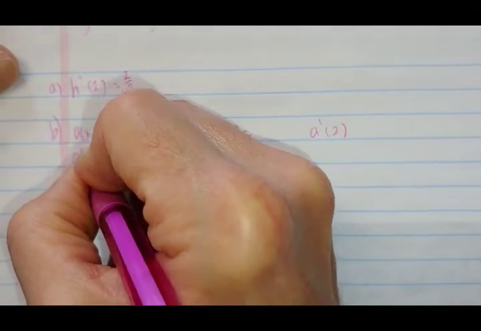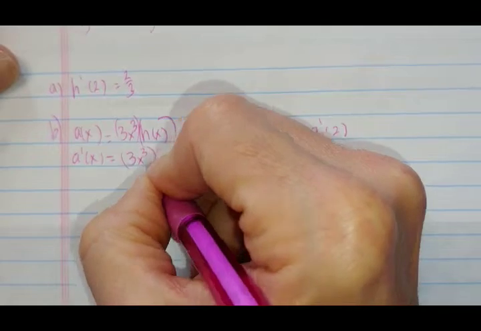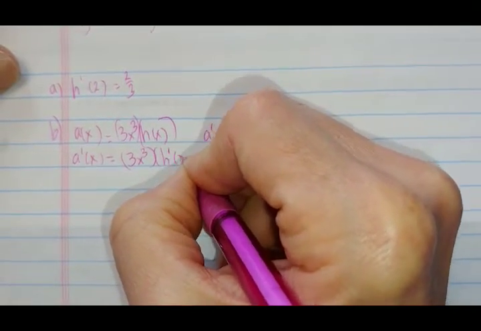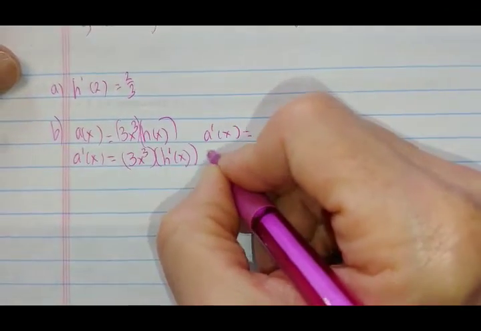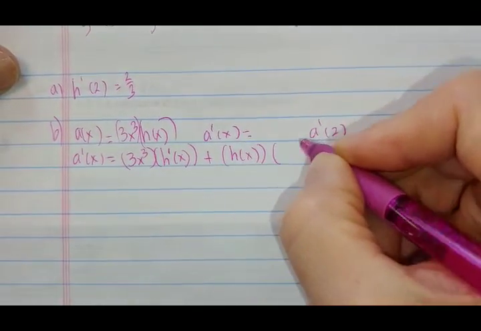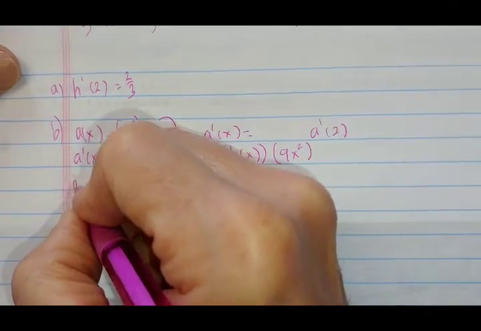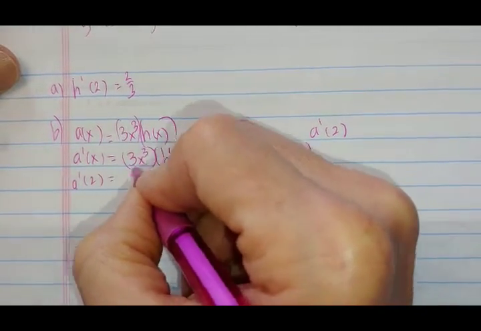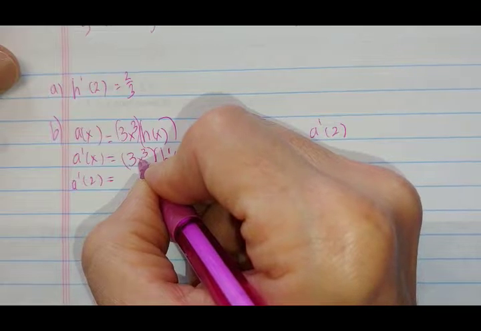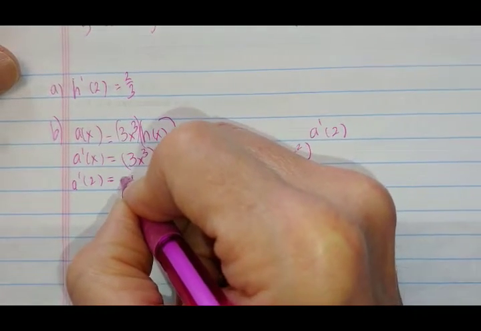So a prime of x is the first times the derivative of the second. There's no chain rule needed here, plus the second, h of x, times the derivative of the first, which is 9x squared. So a prime of 2, substituting 2 for x, 2 cubed is 8, times 3 is 24.